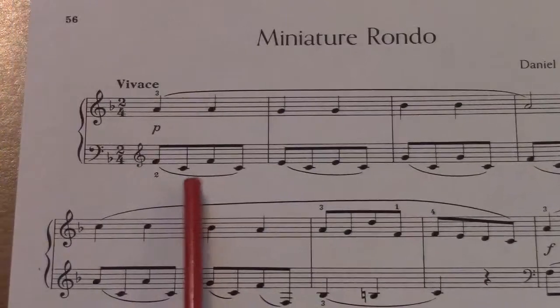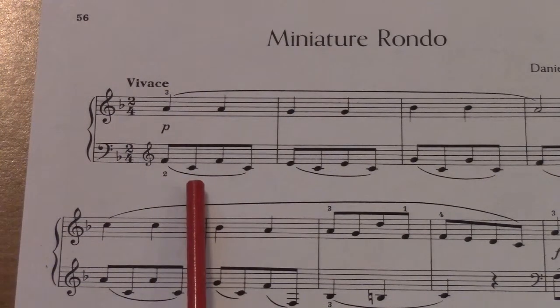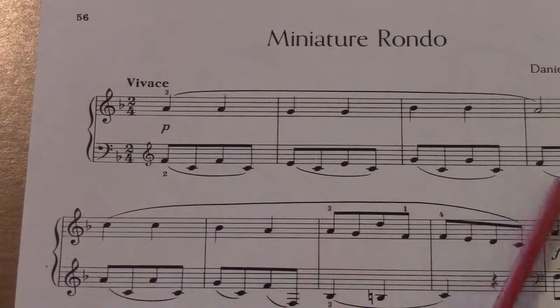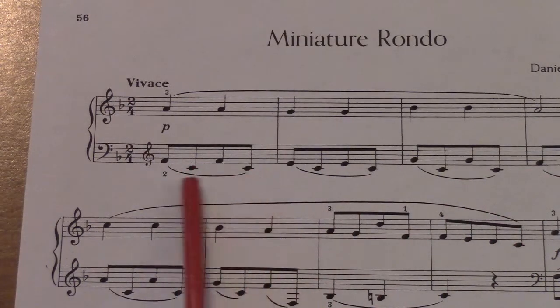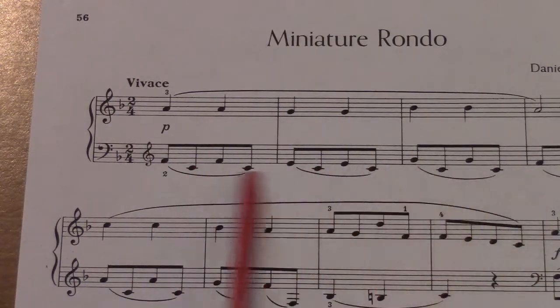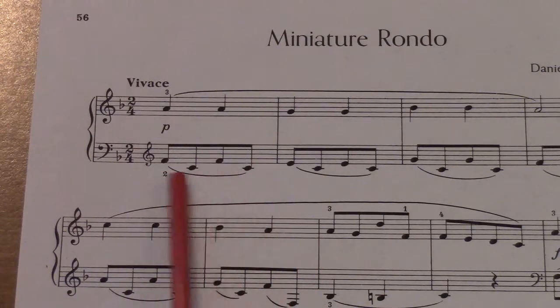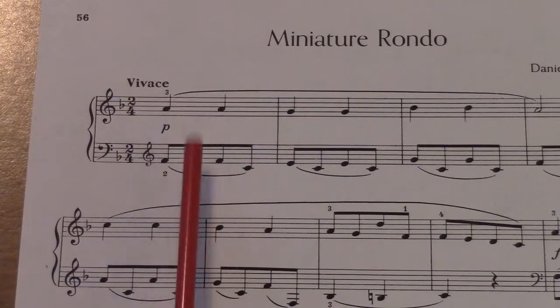Now, in the A section, notice those left-hand accompaniment figures, a lot of motion, but the anchor is that C that repeats quite frequently. How do these chords harmonize with the right hand?